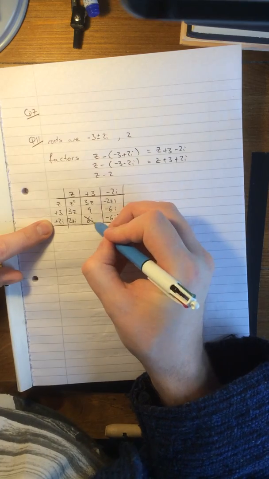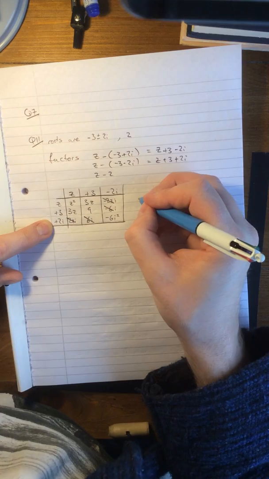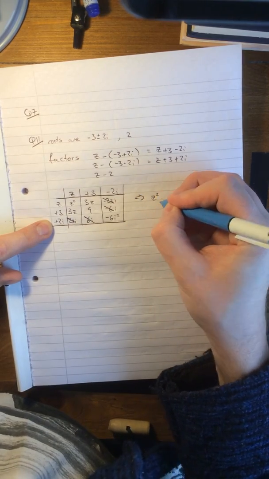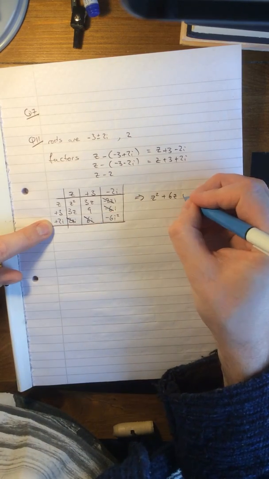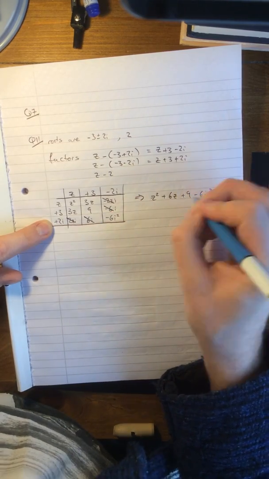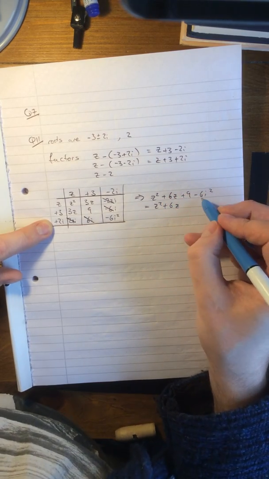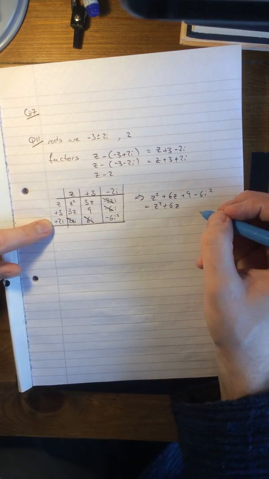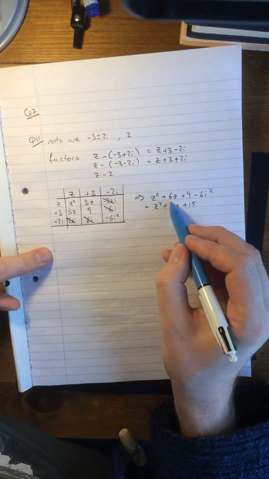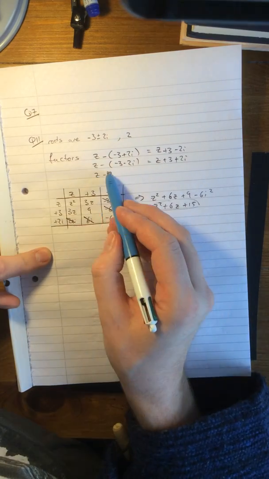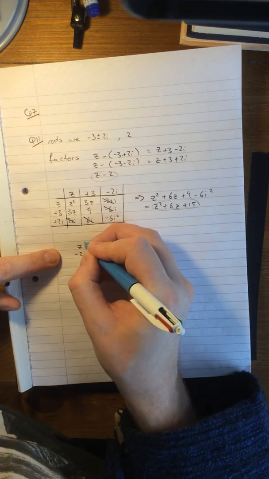Okay, so again, you'll always find this, you get things cancelling with each other. You're left with z squared plus 3z, and 3z is 6z, plus 9 minus 4i squared. So that's going to be z squared plus 6z, 9 plus 4, because that's minus 1 for i squared, is plus 13. So there's our quadratic factor.